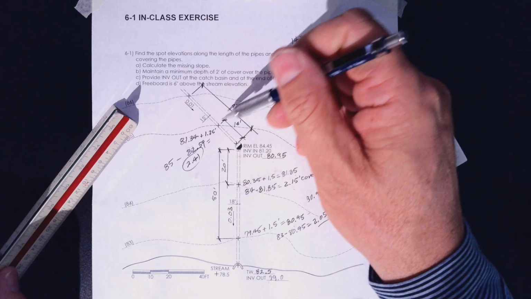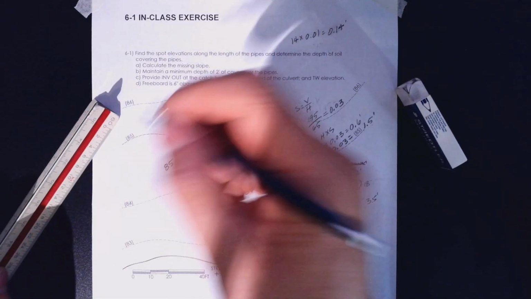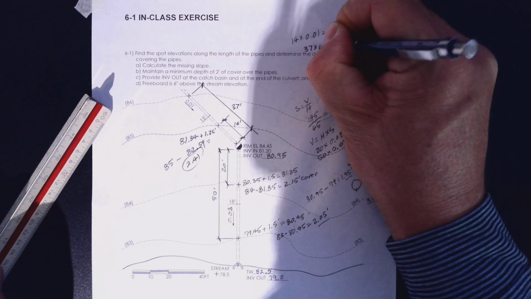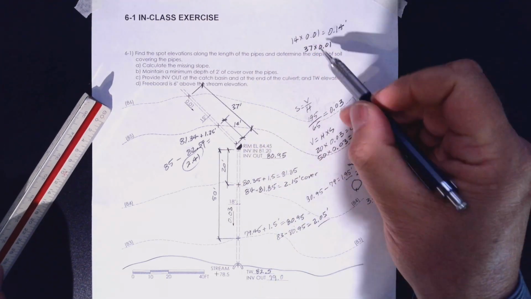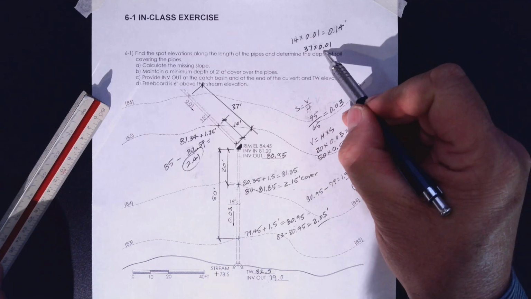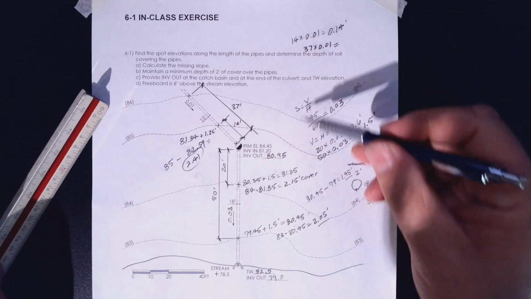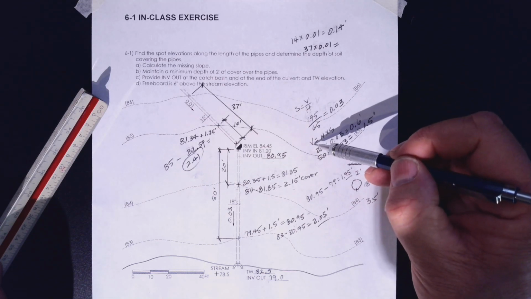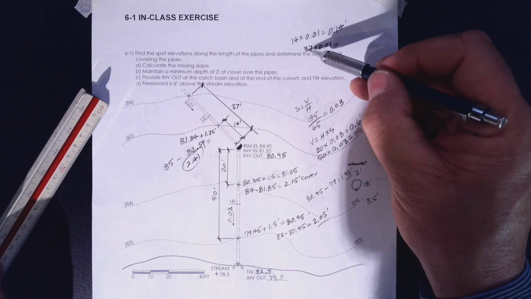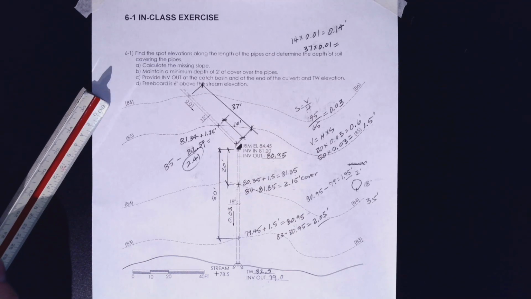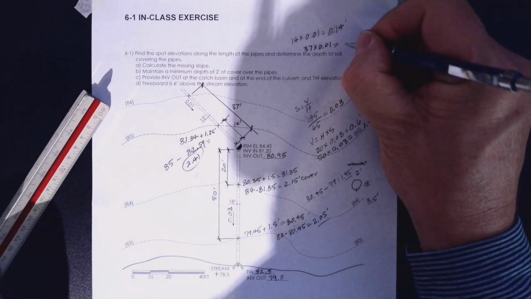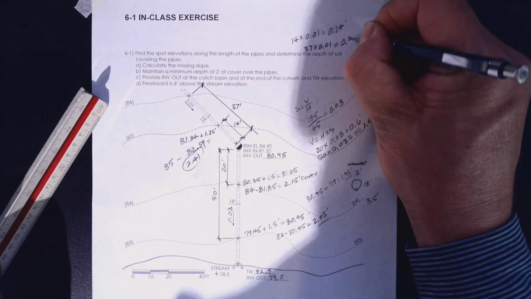This is 37 feet at 1%. So we're going to do that same calculation, but now with 37 times 0.01, which is 37 feet horizontally times the slope. Trying to figure the vertical, which is horizontal times slope. 37 times 0.01, 0.37.